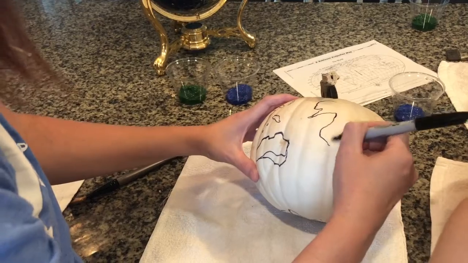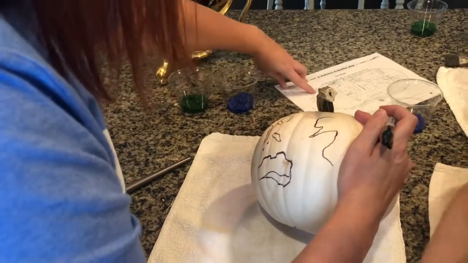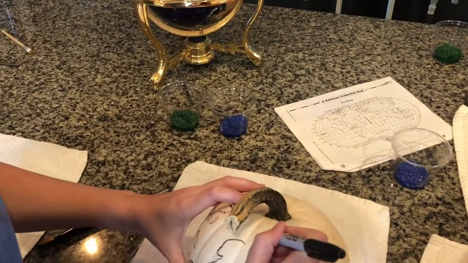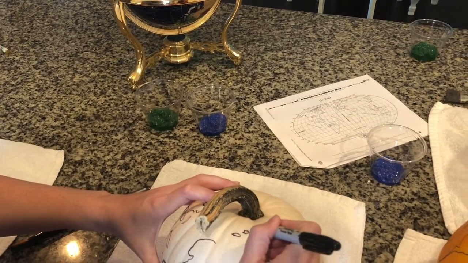Are we starting with North America? Starting with North America, I'm starting with the curve of Alaska over here. Okay. And then all these tiny islands up here are part of Canada.